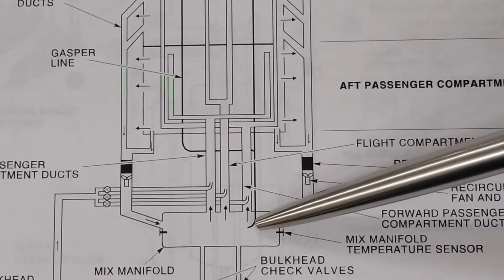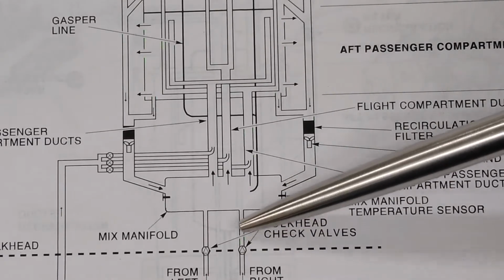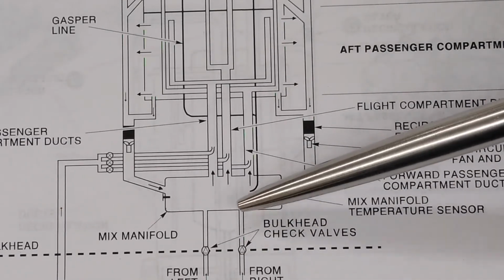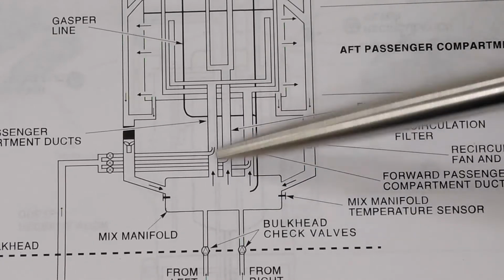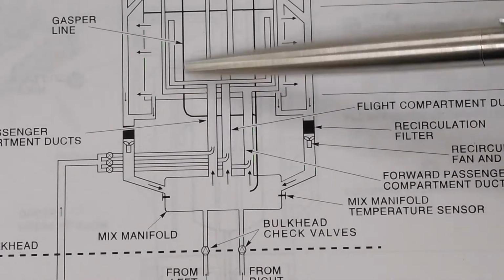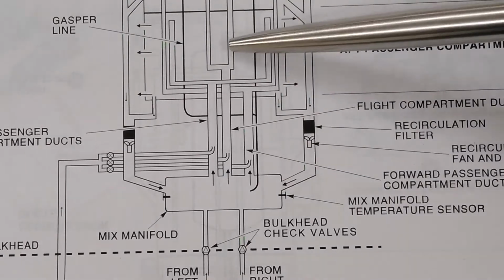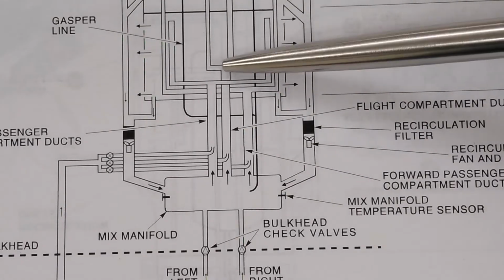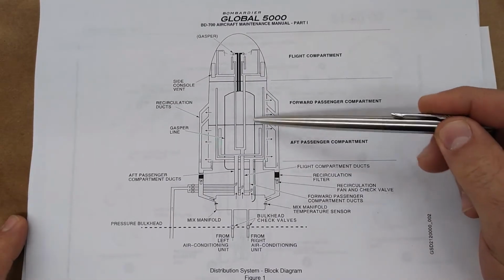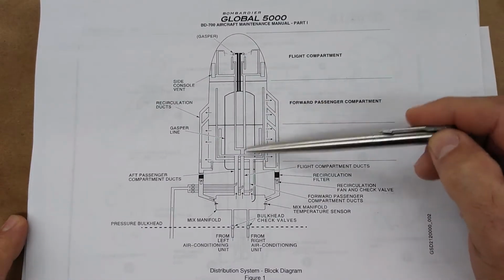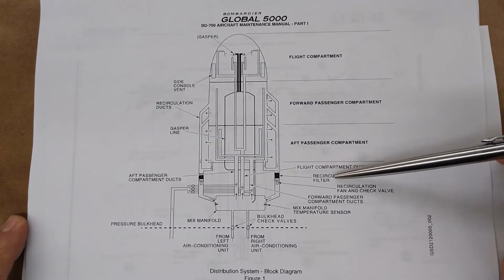That air is colder because it is taken from the mixed manifold straight from the packs here. That's the coldest air you can get before it gets mixed with cabin air. That's why Gasper air is colder than the rest of the cabin air. Now the rest of the cabin air is not as cold because it is getting mixed also with returned air. This air in the cabin gets recirculated, gets filtered. Here's the recirculation filter.